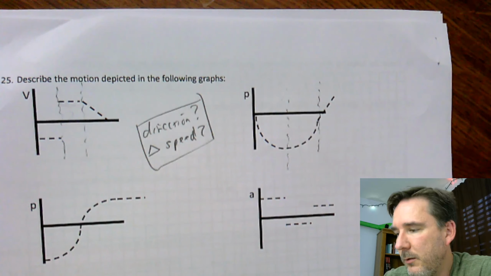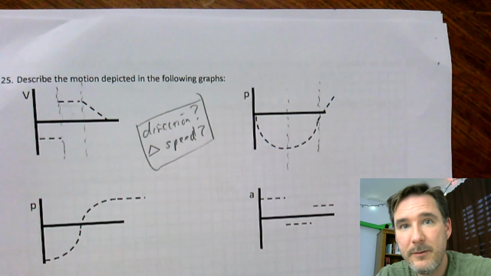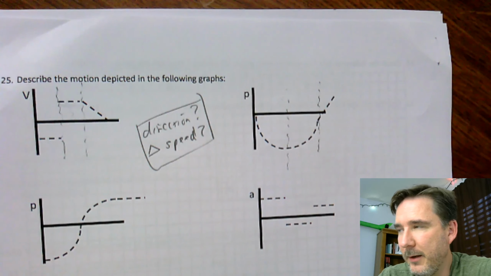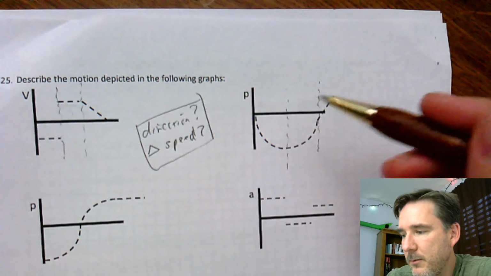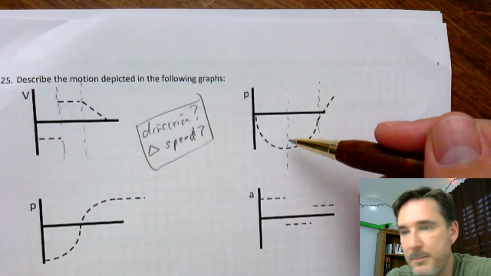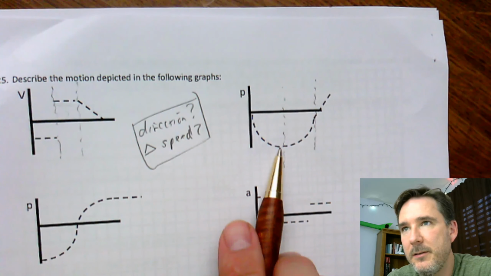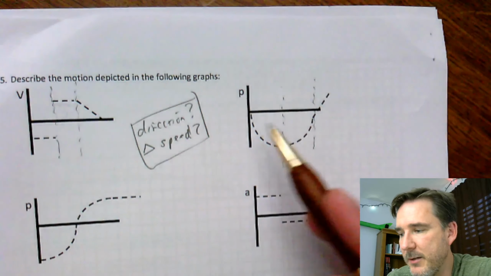What's it doing? Well, the rules change slightly for reading a position time graph. I mean, you still want to find out what's the direction, what's the speed, but you have to look at it in a different way. Now you've got to look at slope. That is going to be your determining factor for the speed. So in this case, it's sloping generally downward, which means it's going backwards. It's got a negative slope, which means it's got a negative velocity.